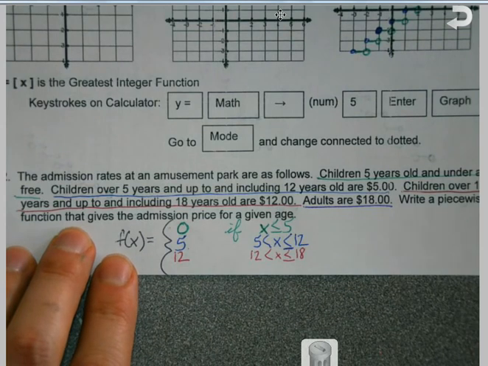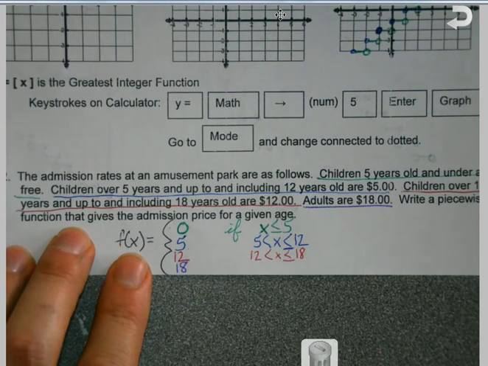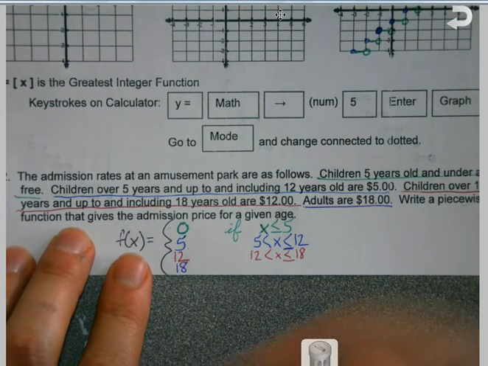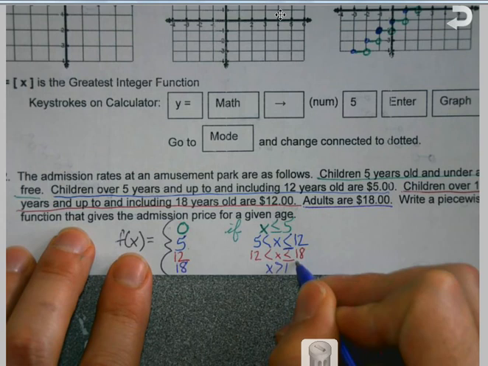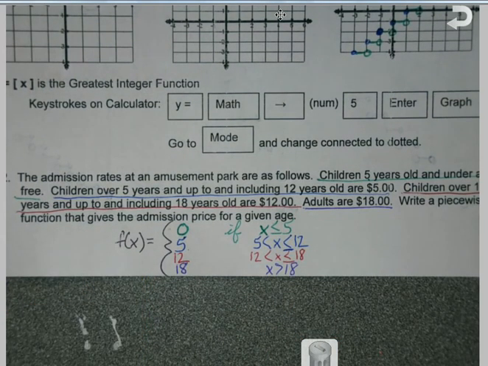And then finally, we have adults. How am I going to write their inequality? Yep, x is greater than 18. And then we could graph that if we wanted to, but we don't need to here. We don't have room anyway.